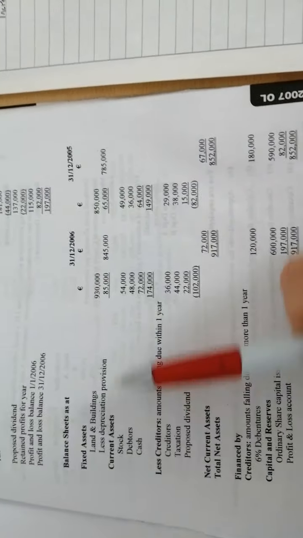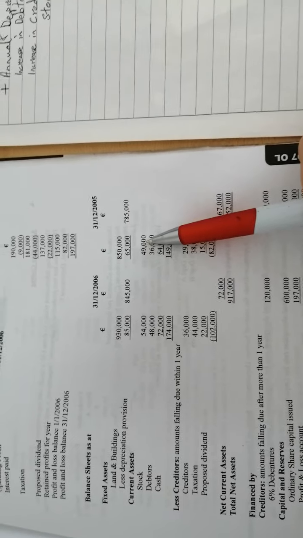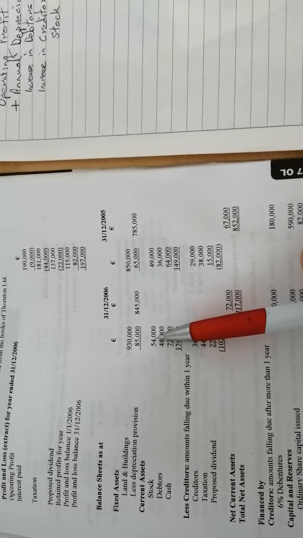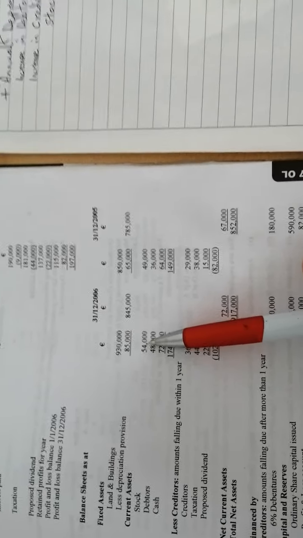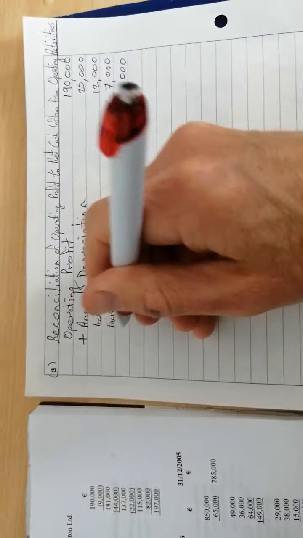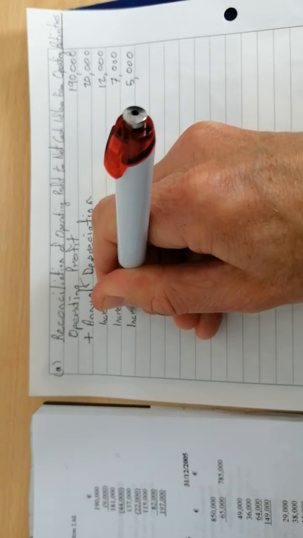Now let's just look at the stock figure. And again, stock is a current asset. In 2005, it was 49,000. And in 2006, it was 54. So there was definitely an increase there again of 5,000, isn't that right? So 5,000 I'm going to put over here, and I'm going to call that increase in stock.